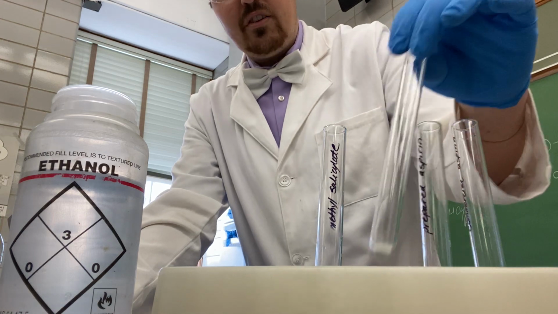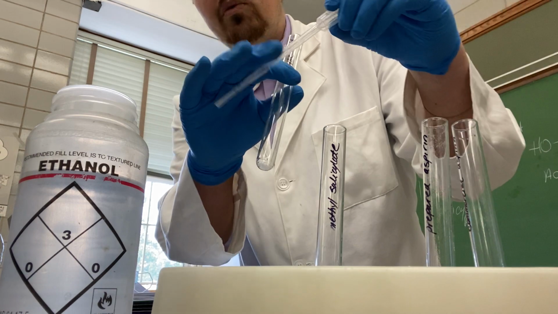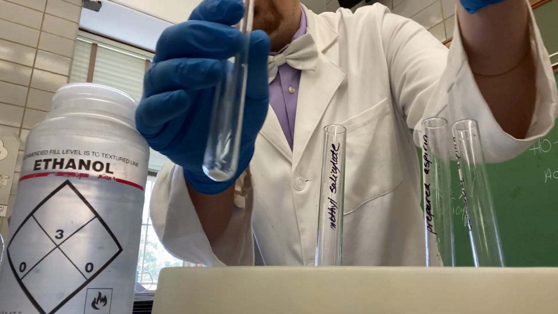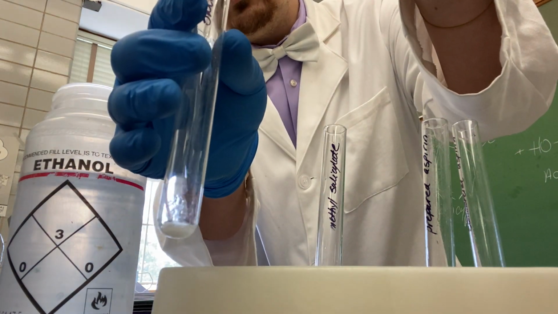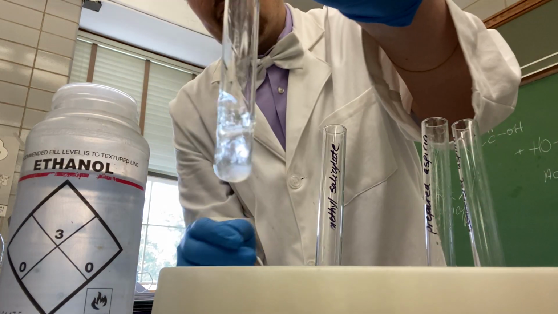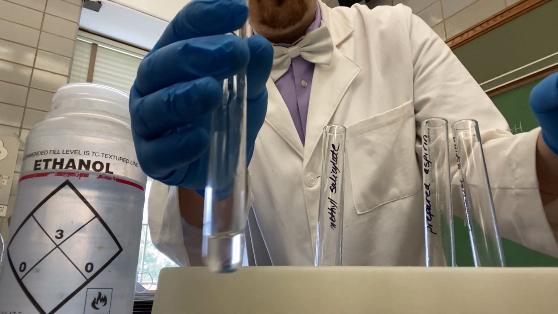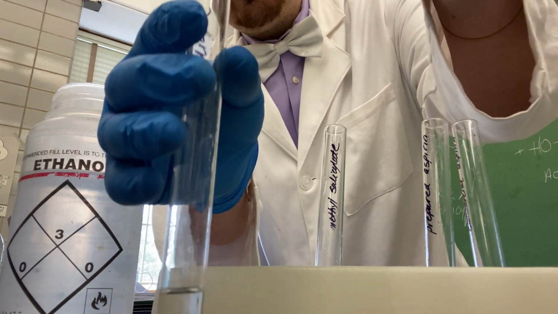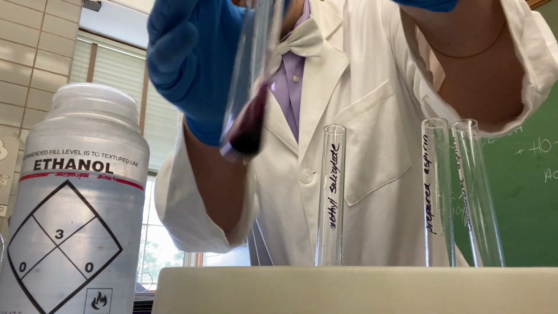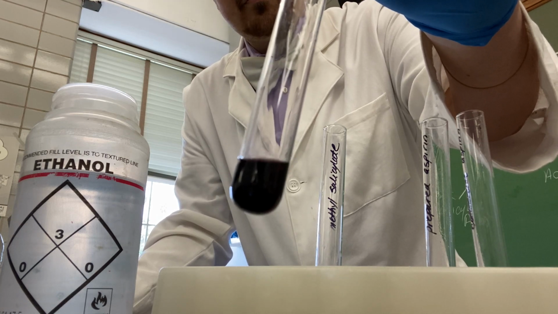We are now going to test salicylic acid, and if you remember, salicylic acid was one of our reactants in our reaction. Again, we'll place 2 milliliters of ethanol to the test tube. Now we will add our 1% ferric chloride solution. Again, we will add 3 drops. You will note a very vibrant violet color.